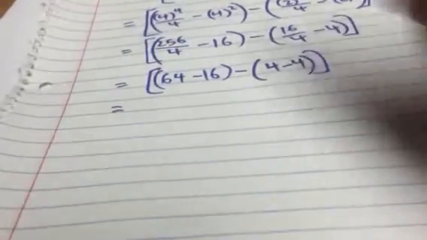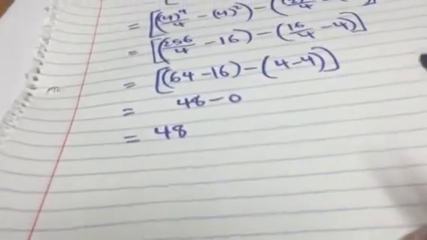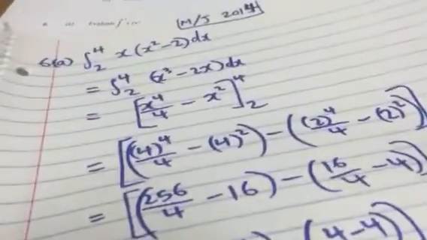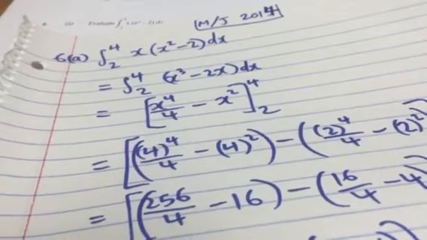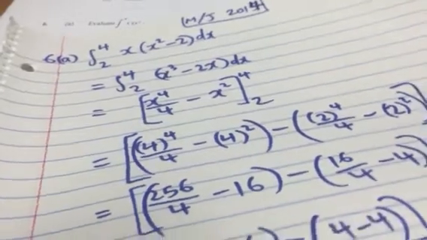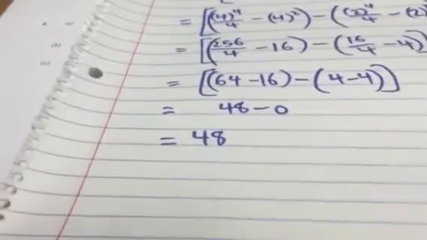And that will give me 48 minus 0, which is 48. So the integral of x by x squared minus 2 between the limits of 4 and 2 is equal to 48.